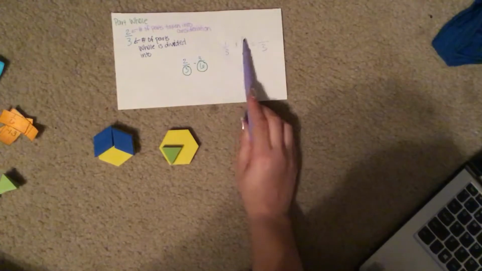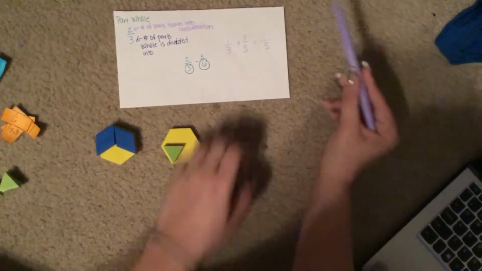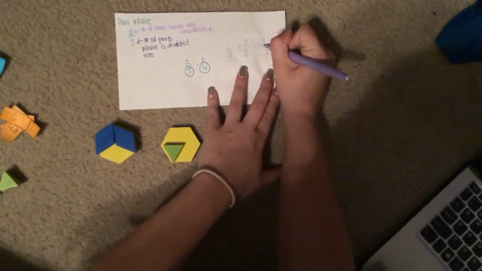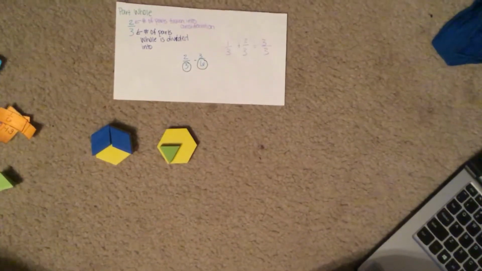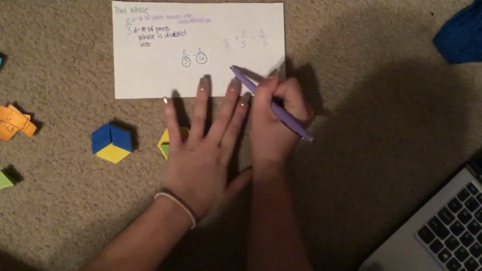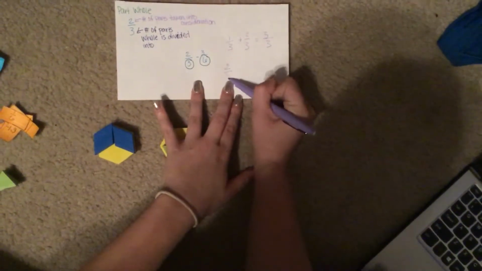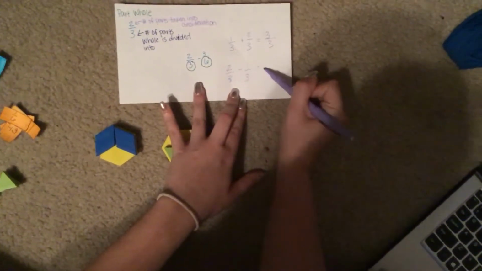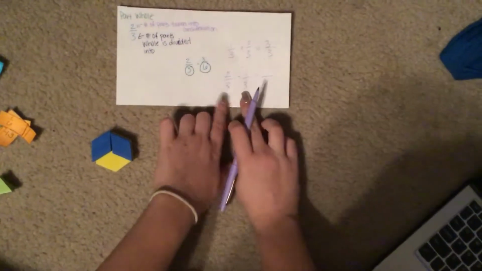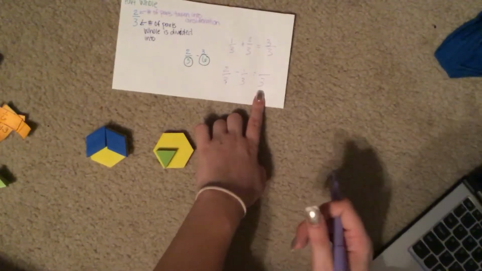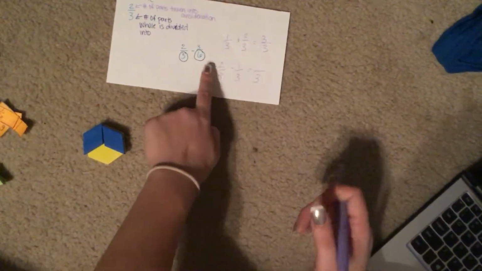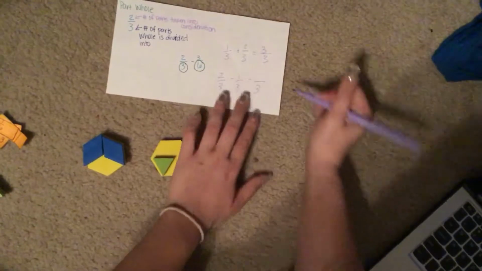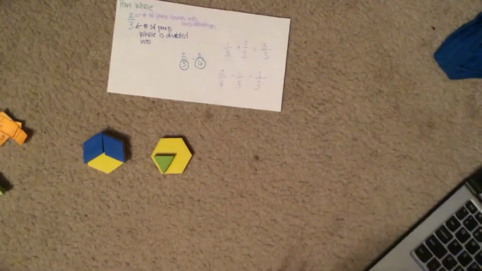You would add the top like you would add a whole number, so 1 plus 2 equals 3. When subtracting, if the denominator is the same, such as 2/3 subtracting 1/3, once again, the 3 is the common unit, so you can keep it the same, and then you subtract like you would a whole number. So 2 subtract 1 is 1/3.